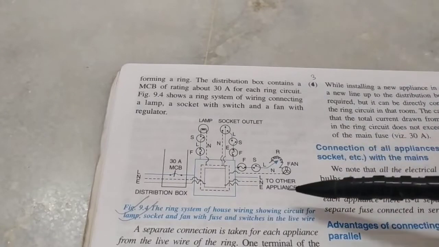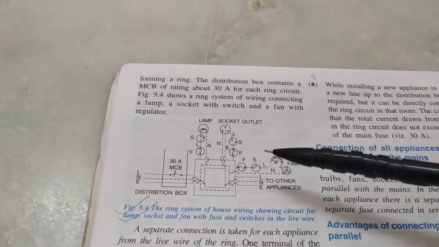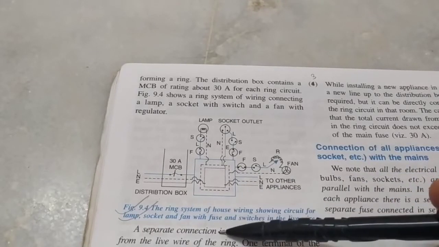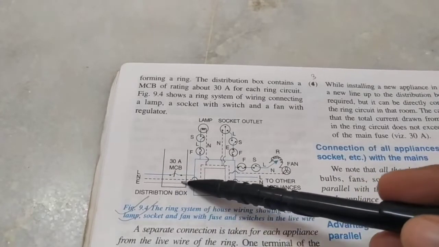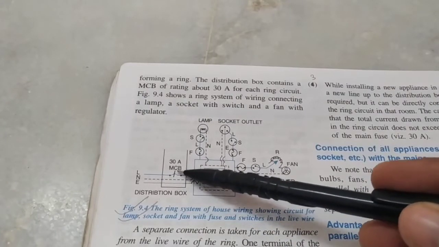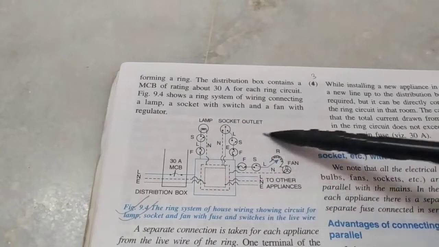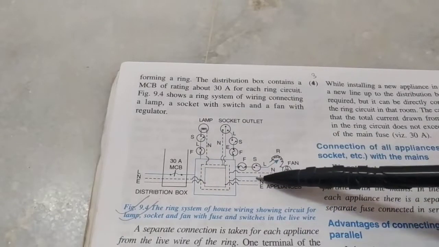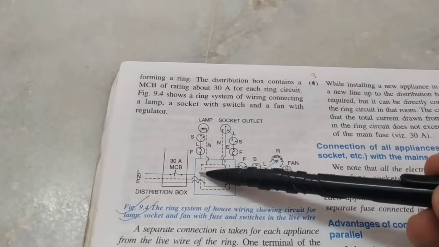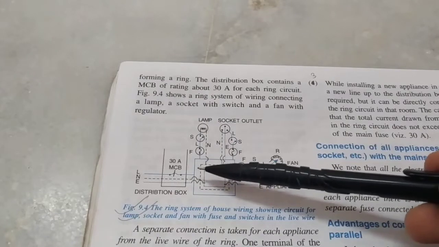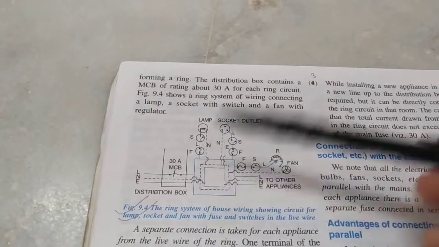You can see that if you look at the wiring in the house, inside one house, it is according to the ring system. The live wire carries the current. It has a MCB of 30 ampere. That means if we use a lot of appliances at the same time and together they try to draw more than 30 ampere current, automatically the fuse will break and the current supply will stop. Because too much current may not be safe for the wires, they may catch fire.